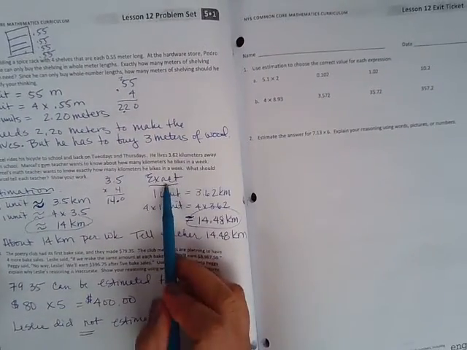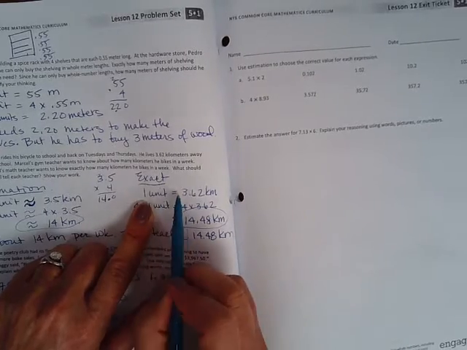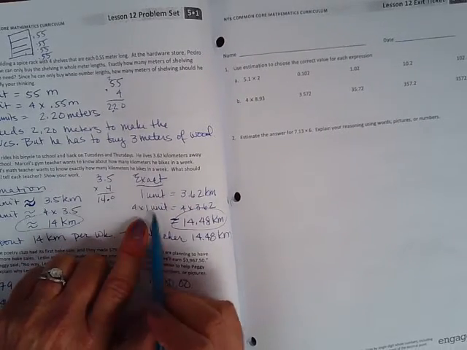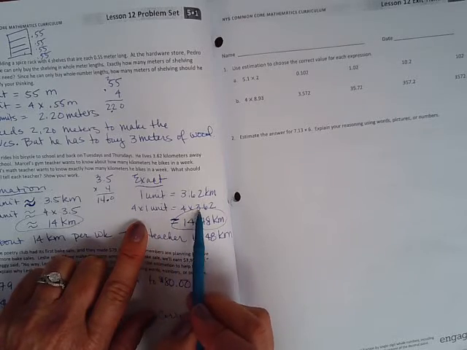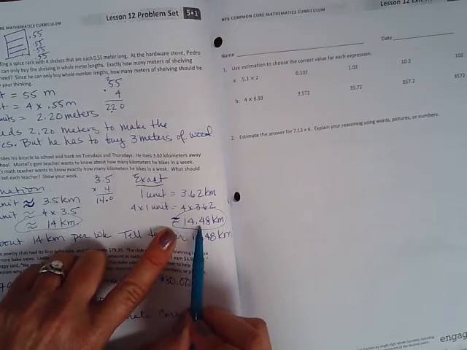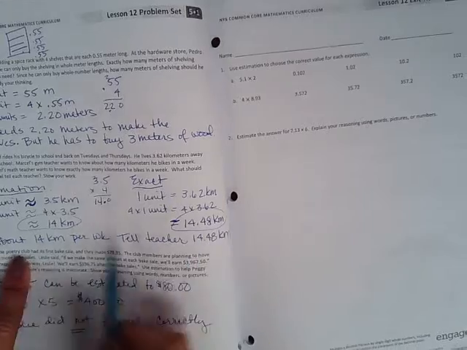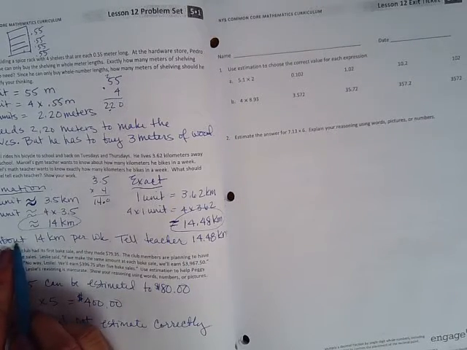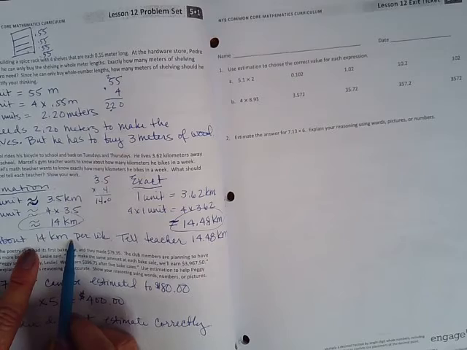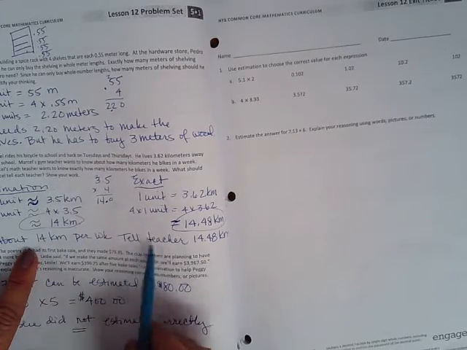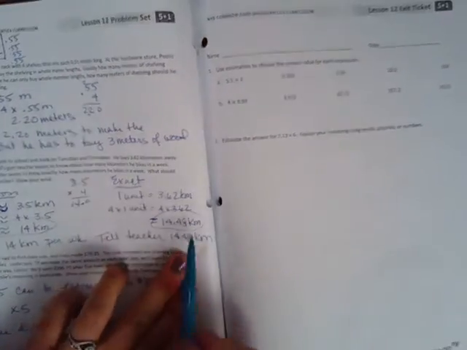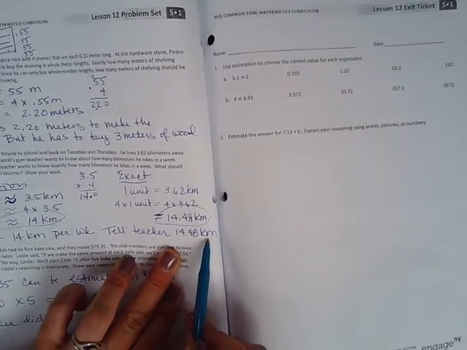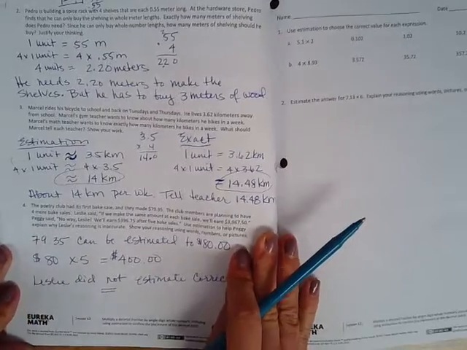And the exact would be 1 unit is equal to 3.62 kilometers. 4 times 3.62 is 14.48 kilometers. So if he's estimating, it comes to about 14 kilometers per week. He should tell his teacher, though, to be exact, 14.48 kilometers.